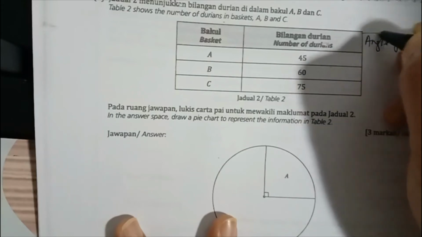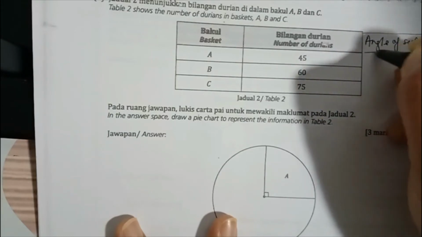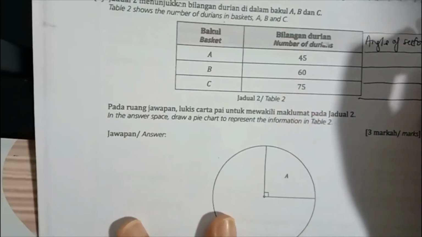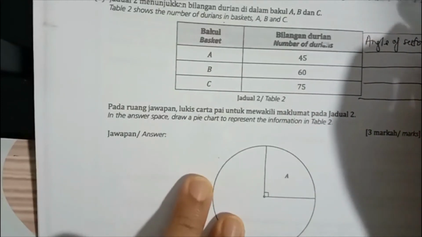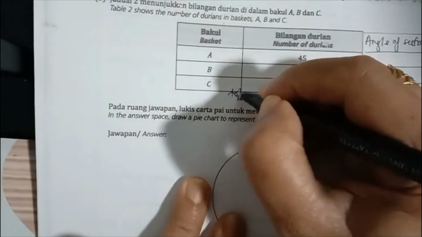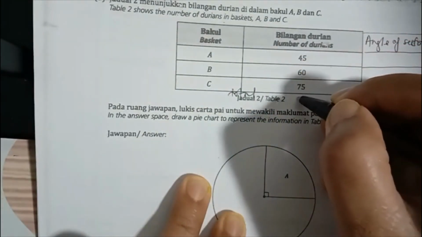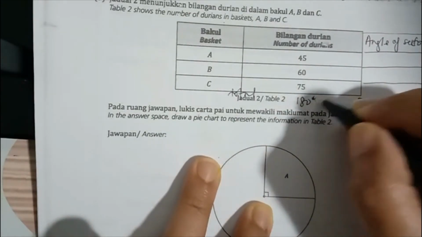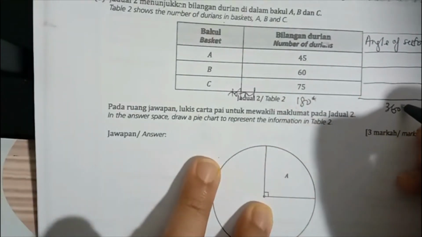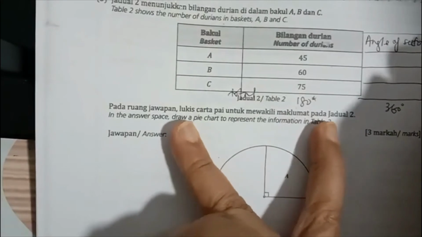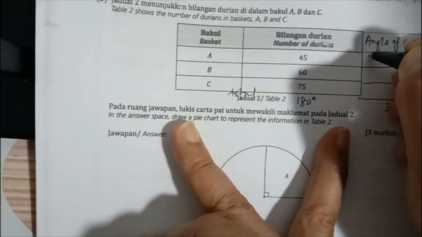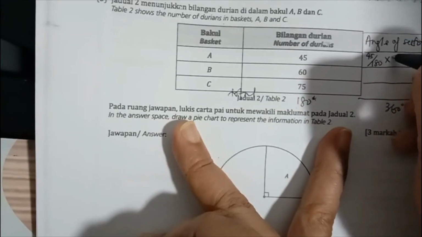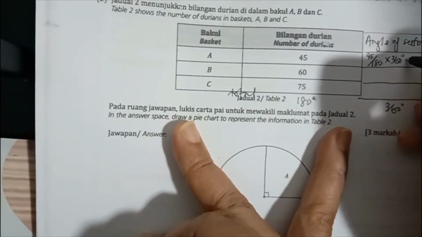Okay, you can draw one column here. So the total you calculate from here is equals to 180. So 180 is the total. So the total angle is 360. So we can calculate by using fraction. It is 45 over 180 times 360.